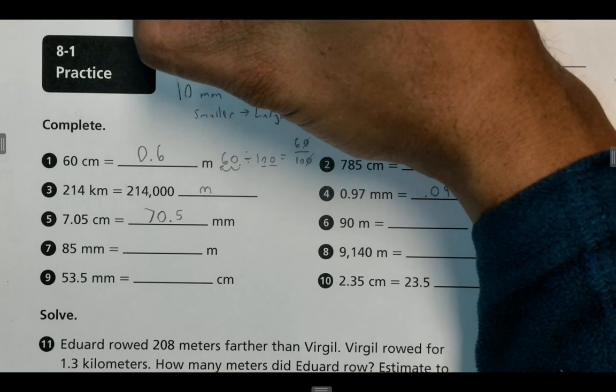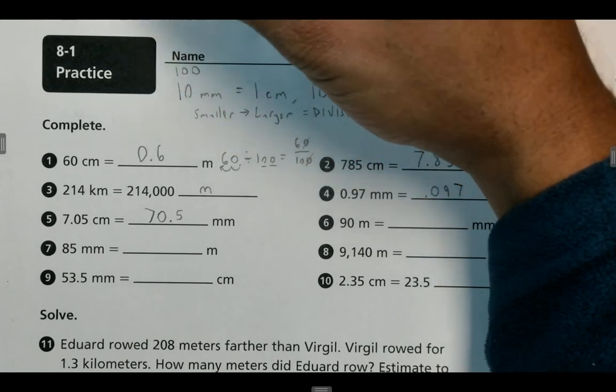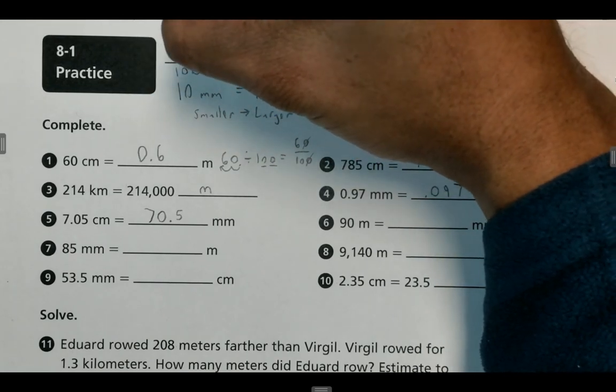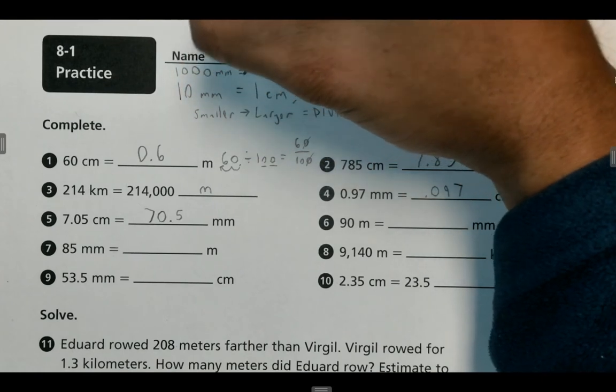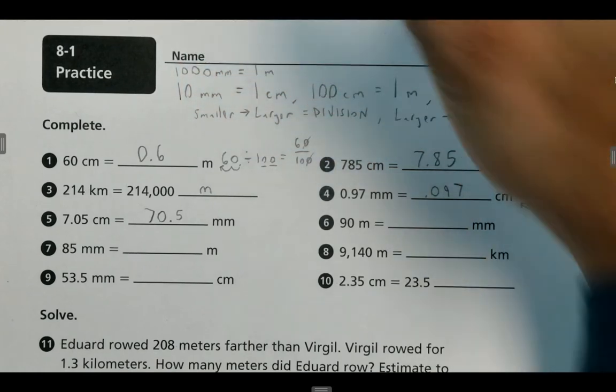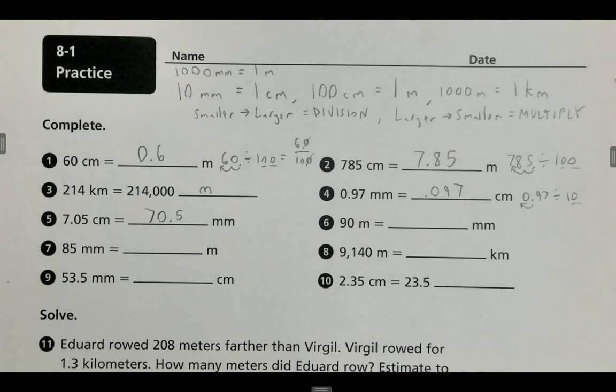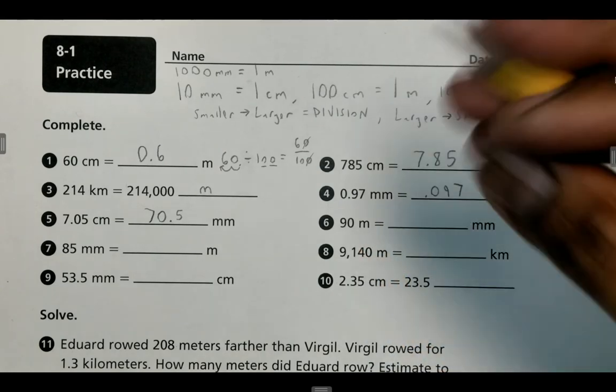I can write that here. 100 times 10. 1,000 millimeters equals 1 meter. So I'm going to take 90 and multiply it by 1,000. I'll get 90,000.